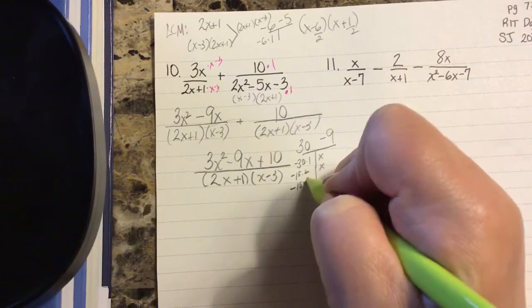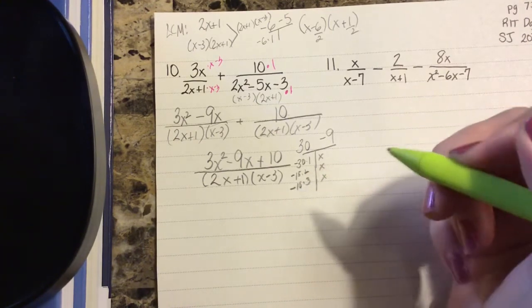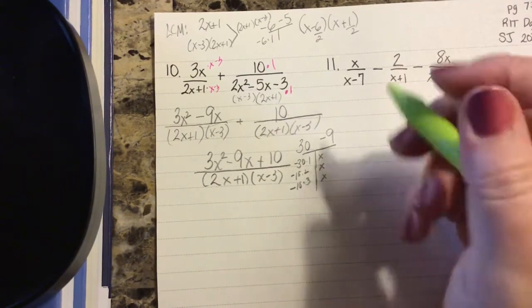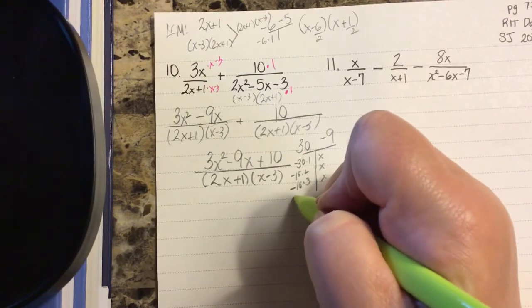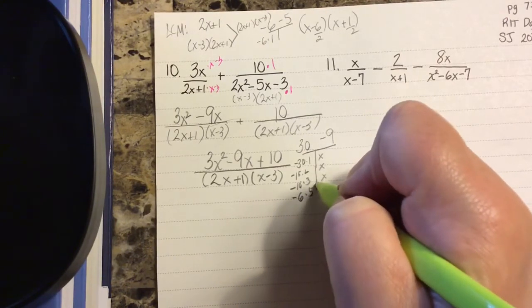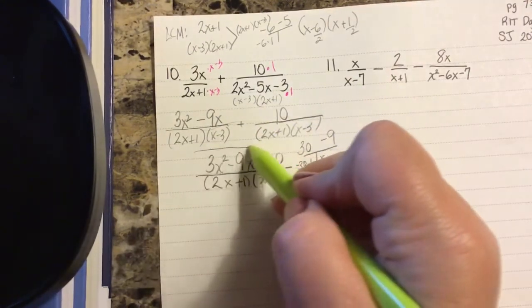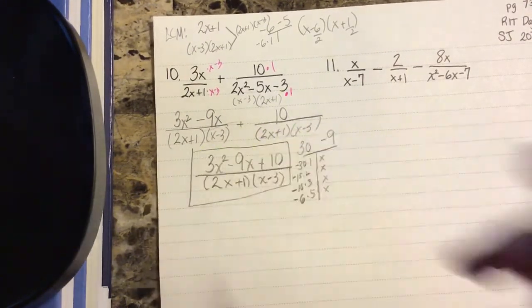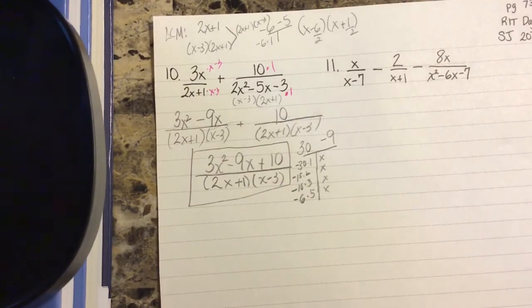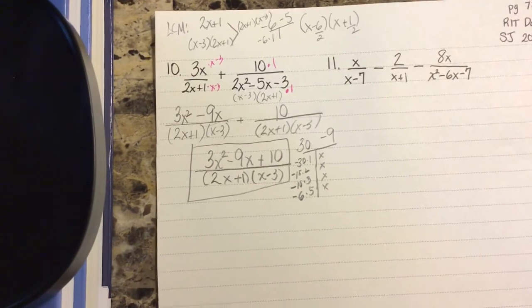Negative 10 times 3. 4 will not go into 30. Negative 6 times 5. And none of those add to give me negative 9. So then that would mean this is going to be my answer. Okay, moving on to number 11.